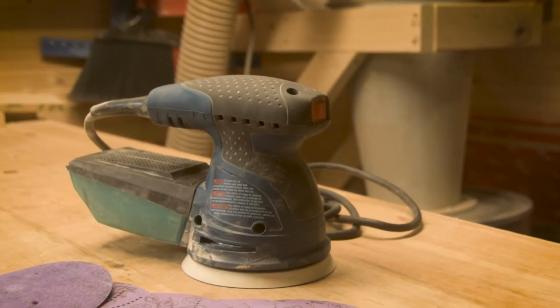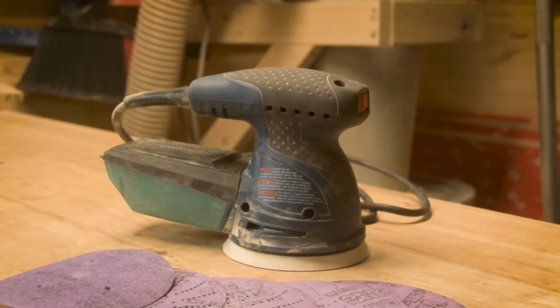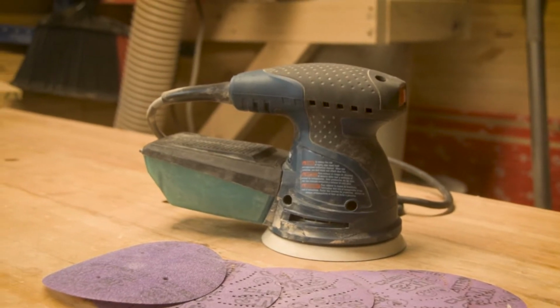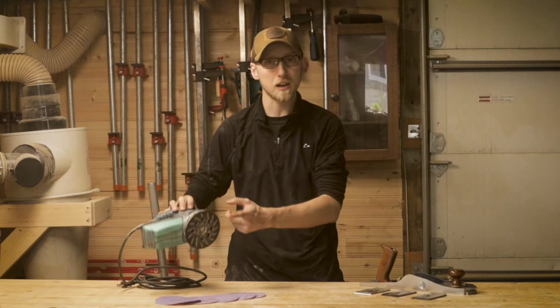A random orbit sander is a sander. It's meant for sanding surfaces and preparing for finish. It can also be used in some cases to apply finishes. So you can change out the pad on the bottom side of the sander here and put on a buffing pad or different accessories on the bottom of it, with the caveat that they all need to spin in some way, and that can help you apply a finish in a really nice way.